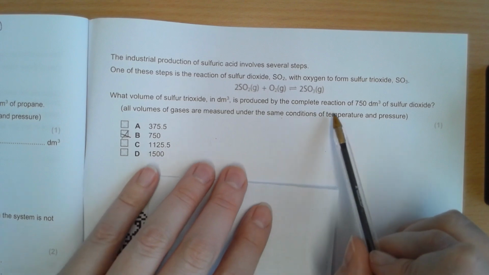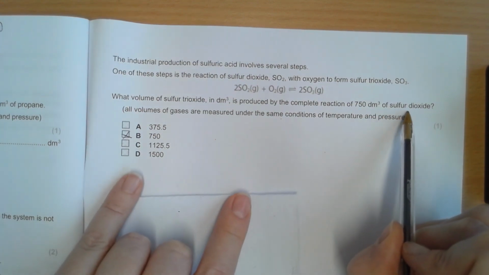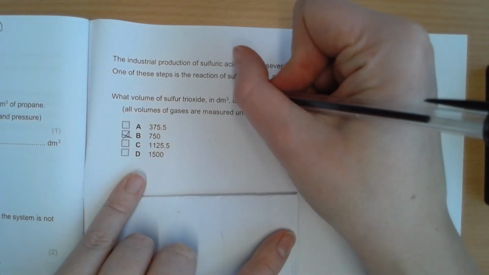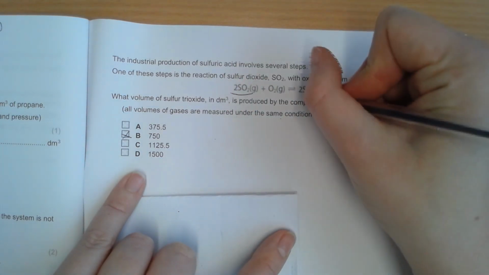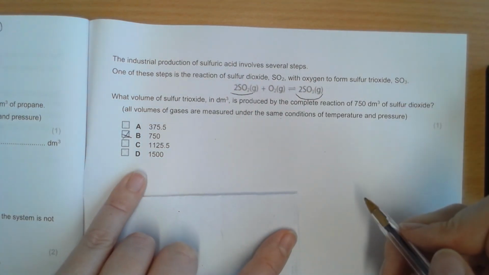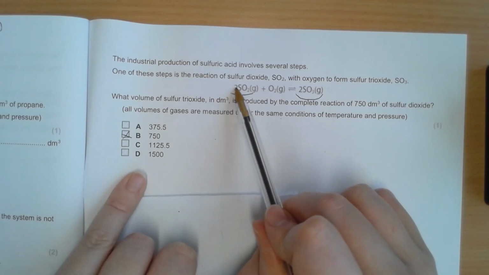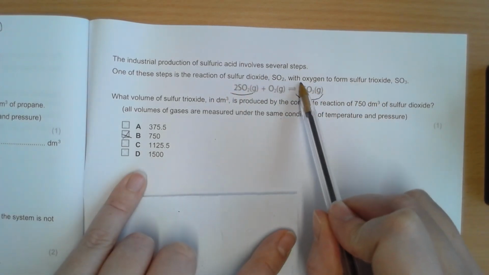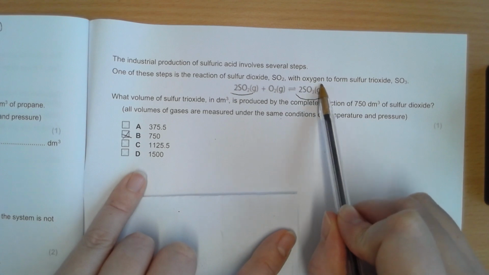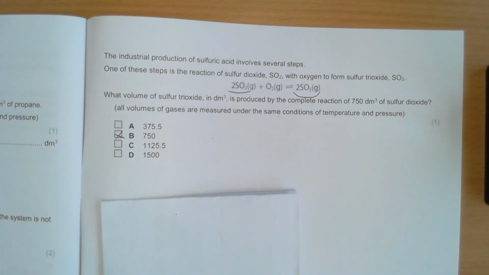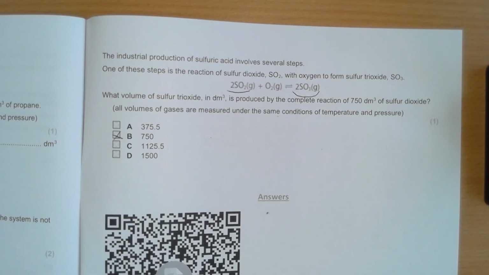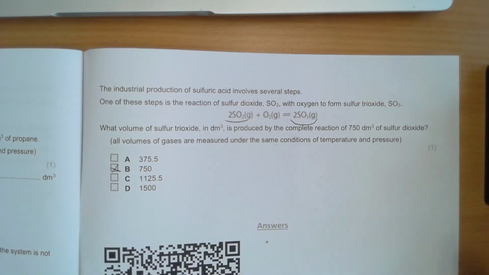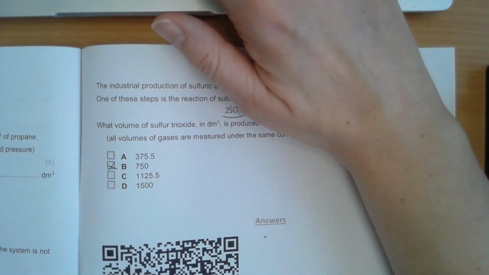What volume is produced by the complete reaction of 750 of sulfur dioxide? So you're starting off with sulfur dioxide, you're making sulfur trioxide. You'll see that the ratio between the two of them is 1:1. Therefore, 750 decimeters cubed produces 750 decimeters cubed. Okay, so your answer there is B. As I said, that's all of the questions, and if you can do all of them and do them comfortably, you should be well placed for this topic in the exam.